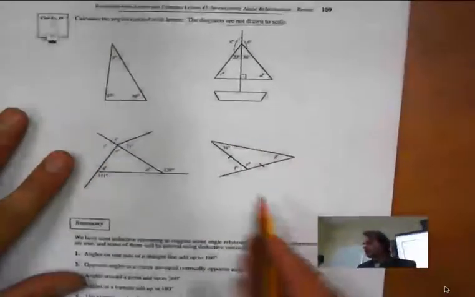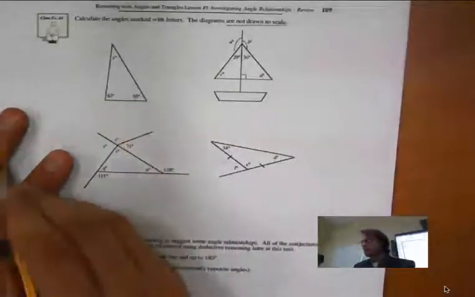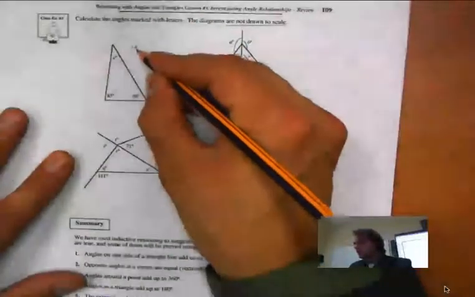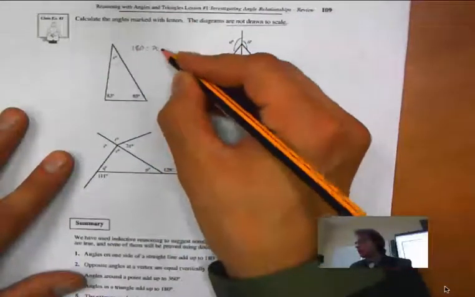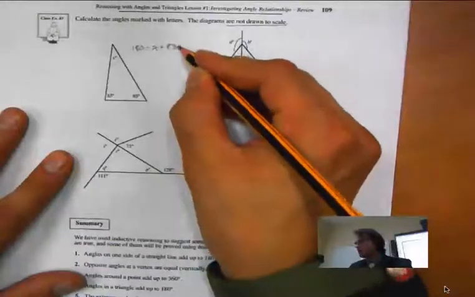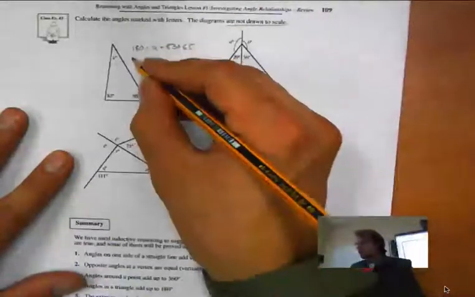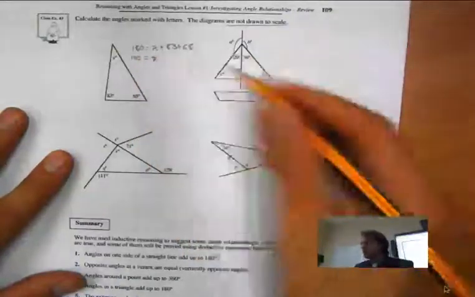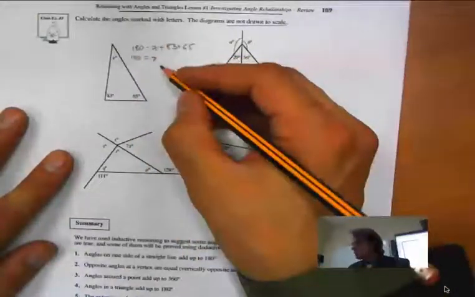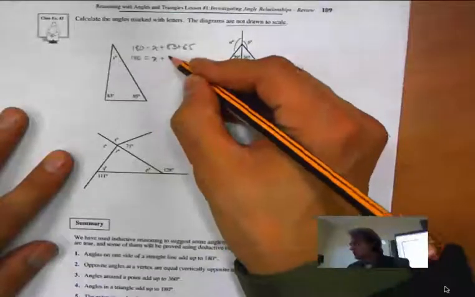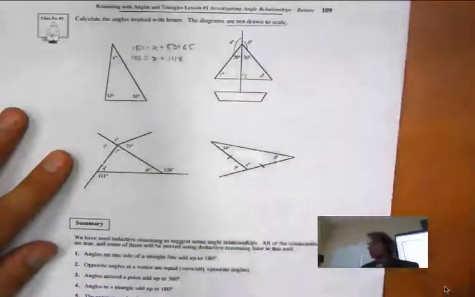So we take a look at the first one. This is a triangle. What do all angles of a triangle add up to? 180. So you know 180 is equal to x plus 83 plus 65. So I'm going to get 180 is equal to x, and 83 plus 65 is going to give us 148. Okay?